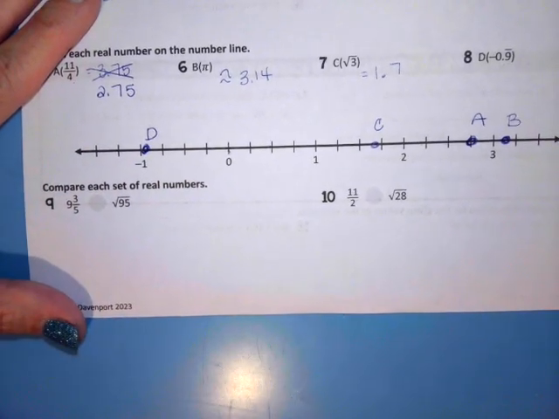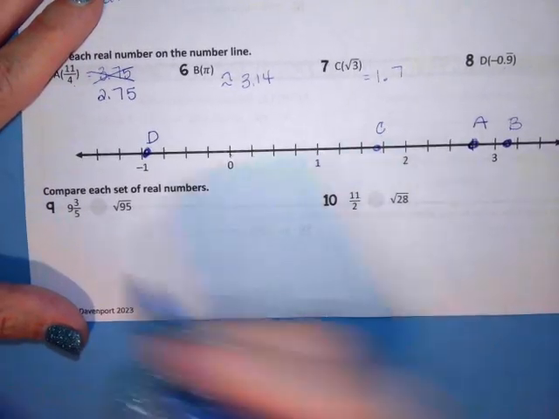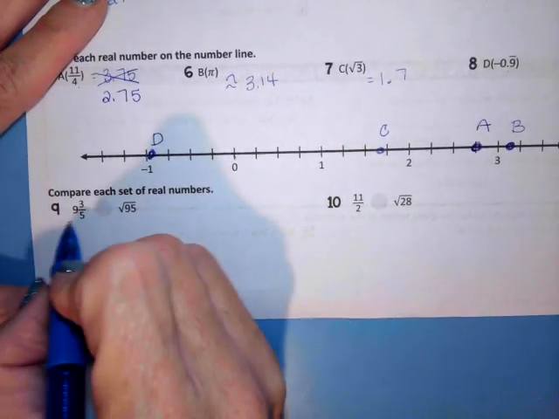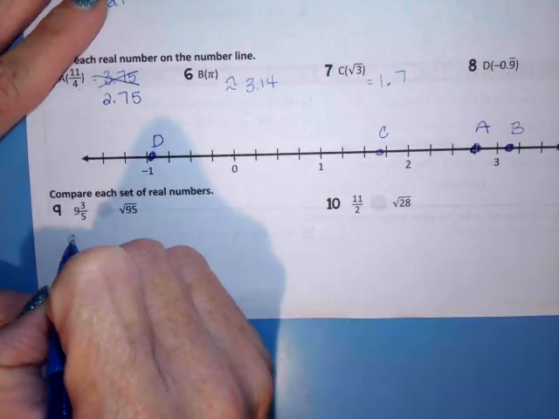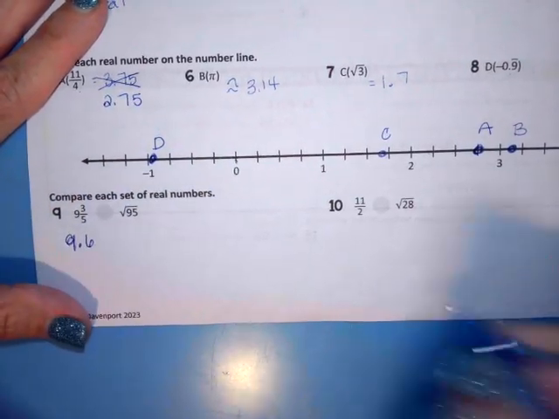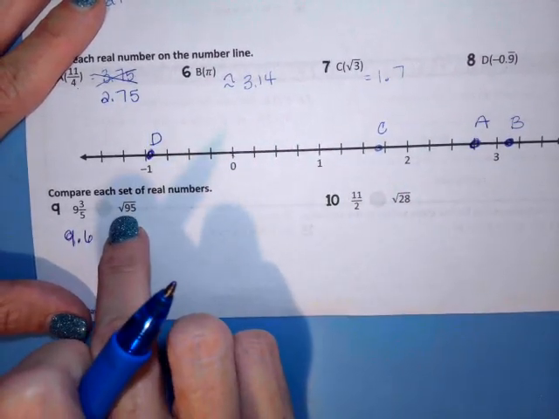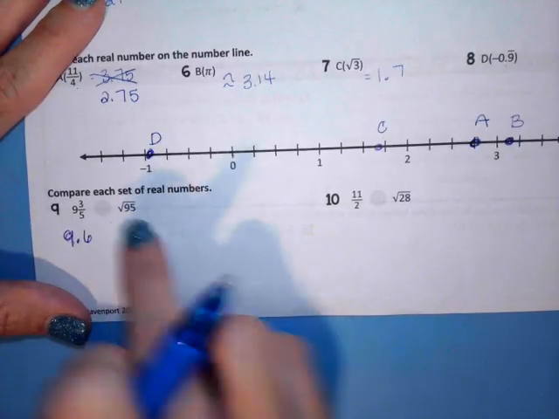These are just comparing them, so use the calculator or use your reasoning logic. This is 9.6, and I know that that's going to be close to 10 because the square root of 100 is 10.